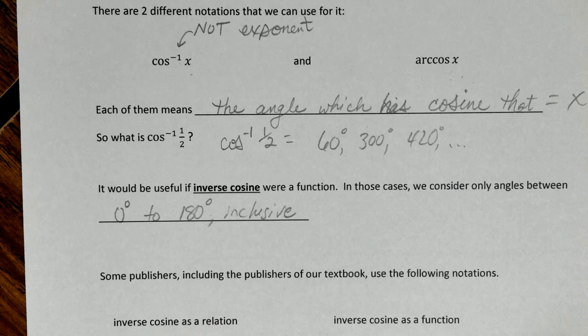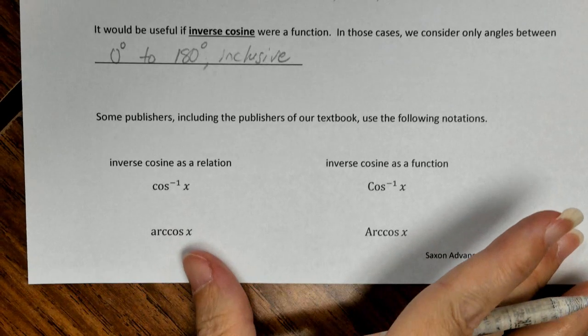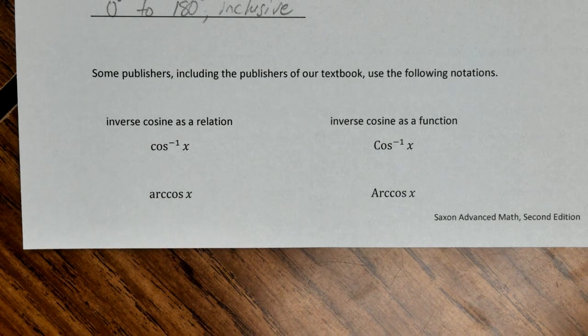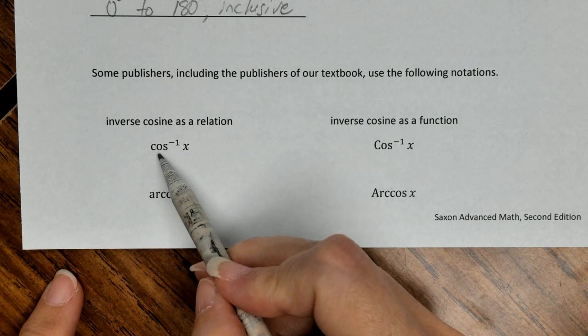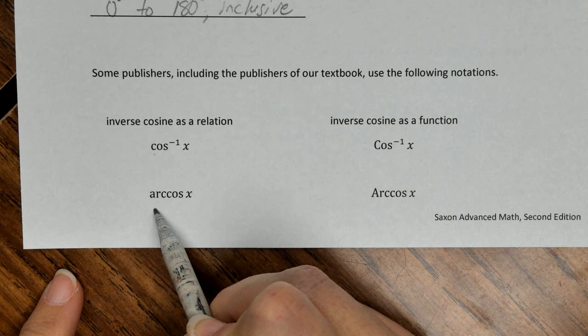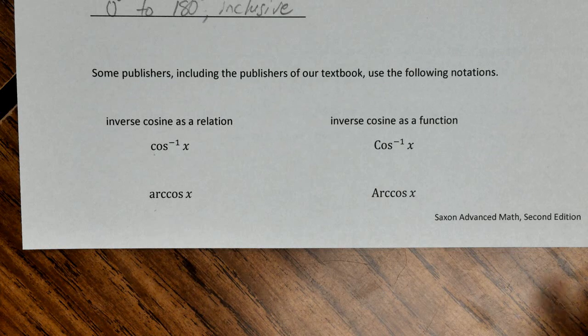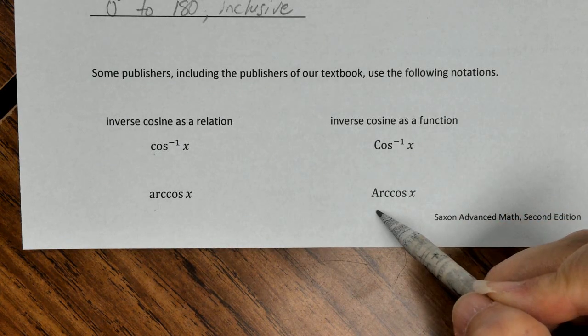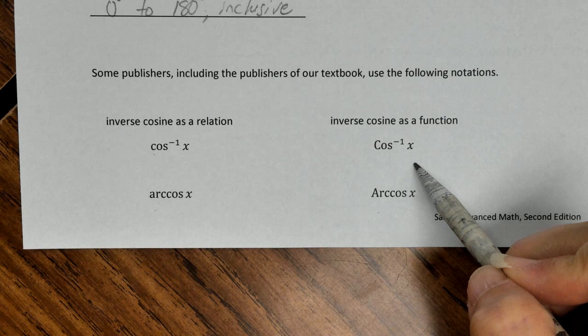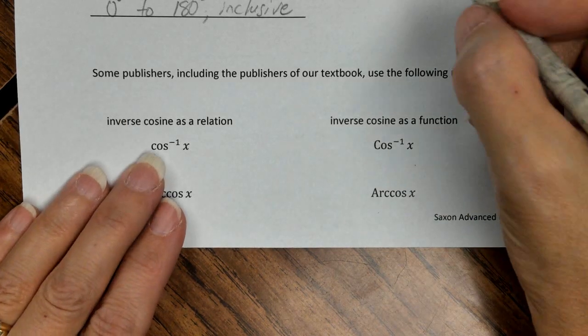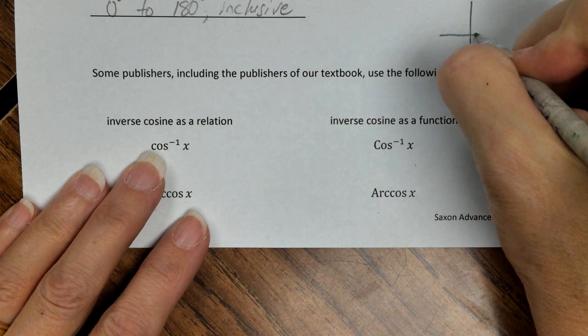Okay, some publishers, including the publisher of our book, use the notation that you'll see down here. So you need to pay attention to detail. If lowercase letters are used, they're talking about the relation. That would be the whole big long list of answers. If capitals are used, then they're talking about the function where you're restricted to your answer being somewhere between 0 degrees and 180 degrees. And the reason it's 0 and 180, I'll just mention that. All students take calculus, you know.